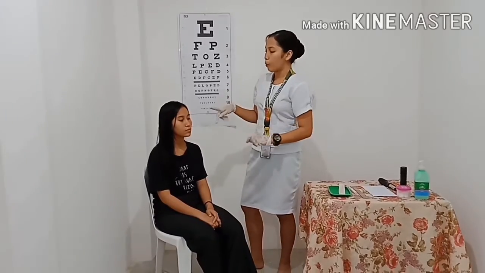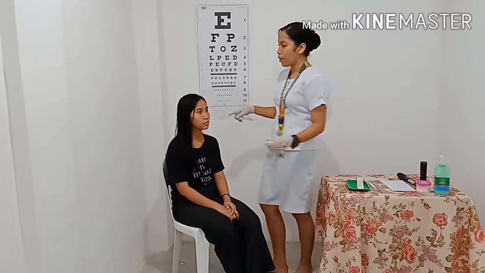The palpebral conjunctiva is clear from any abnormalities. Then aside from that, we also need to inspect and palpate the lacrimal gland of the eyes. The lacrimal gland is located at the lower portion of the eyebrows.